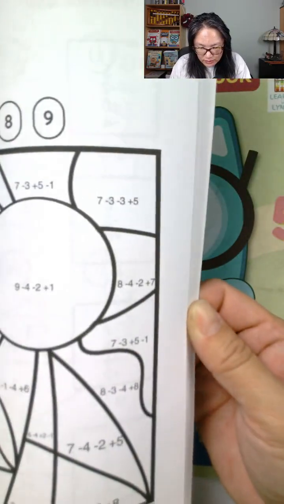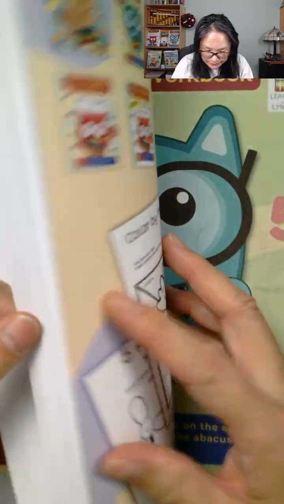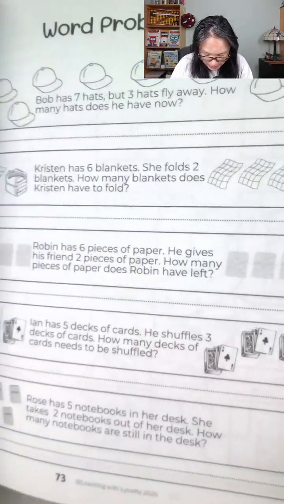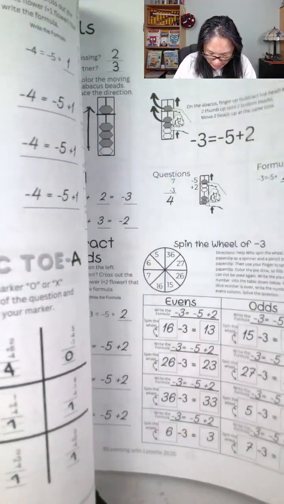I have, what else? Hidden word puzzles, color by number. And if you're ever curious, I do have answers in the back. Yep, that's my book. So it's about 100 pages, about like 90 something pages. There's the answers, and then yeah.